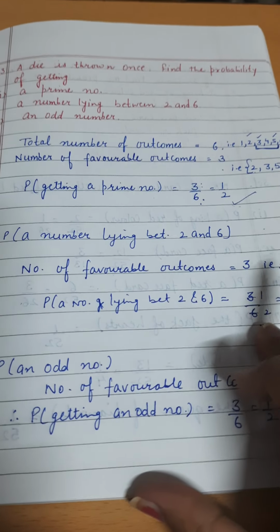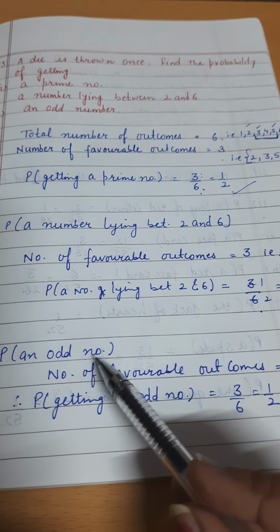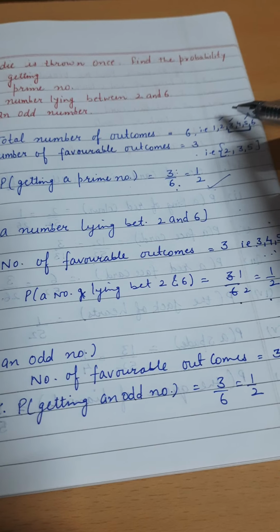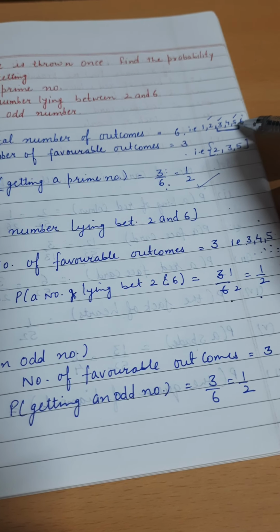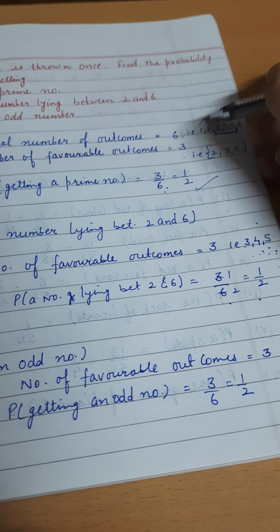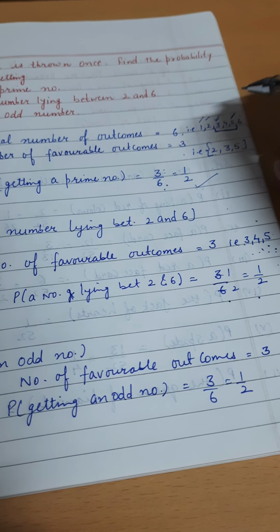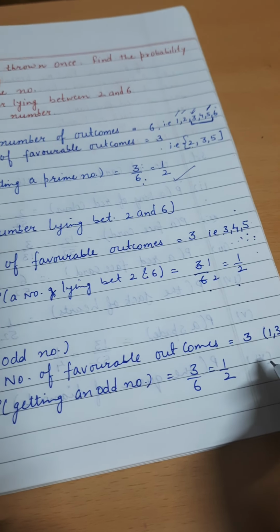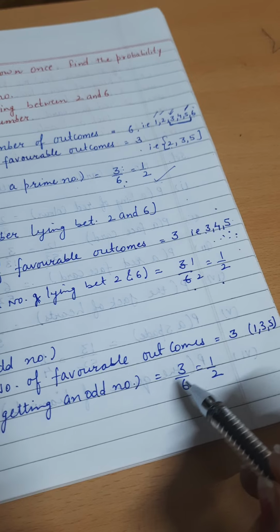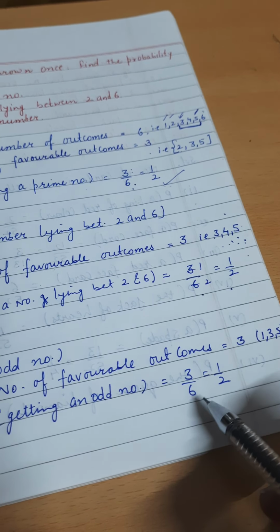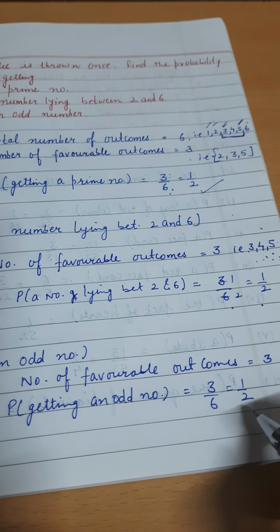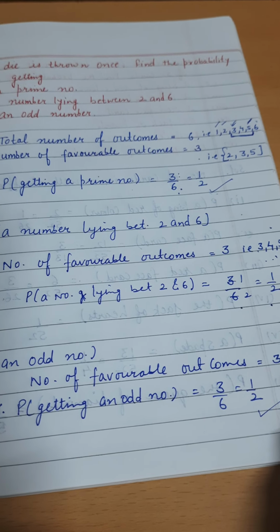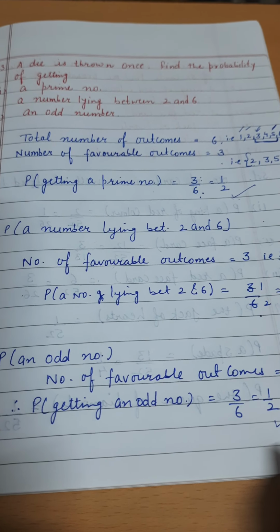Last, we have to calculate the probability of an odd number. Now you can see here in 1, 2, 3, 4, 5, 6, the odd numbers are 1, 3 and 5. So 3 odd numbers are there, so our favorable cases are 3. Again, our total number of cases are 6. We will reduce it to the lowest and we will get 1 by 2 as the answer.